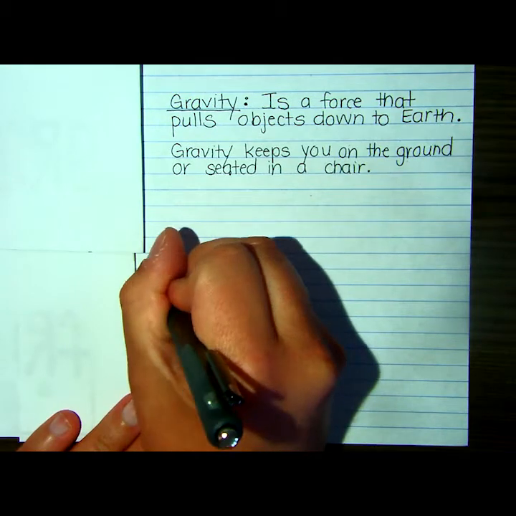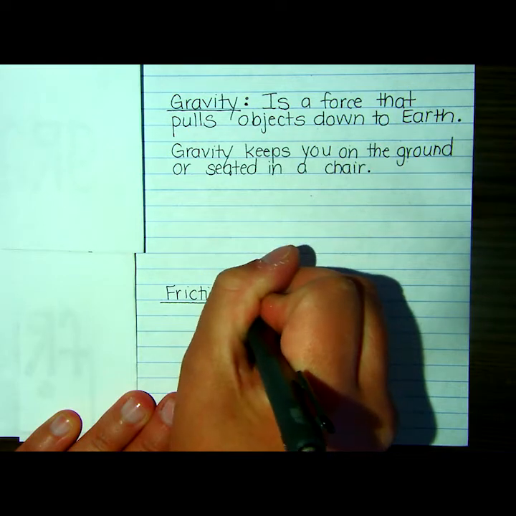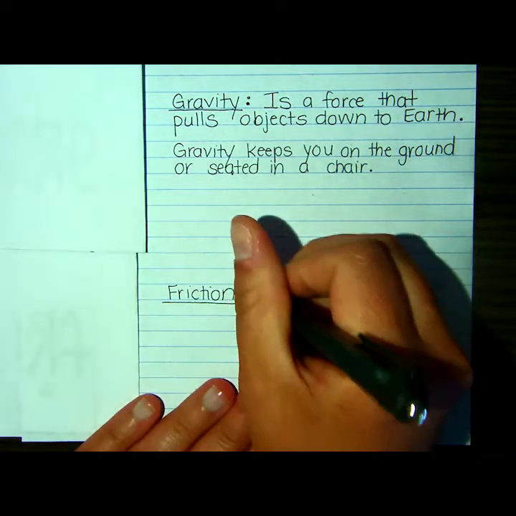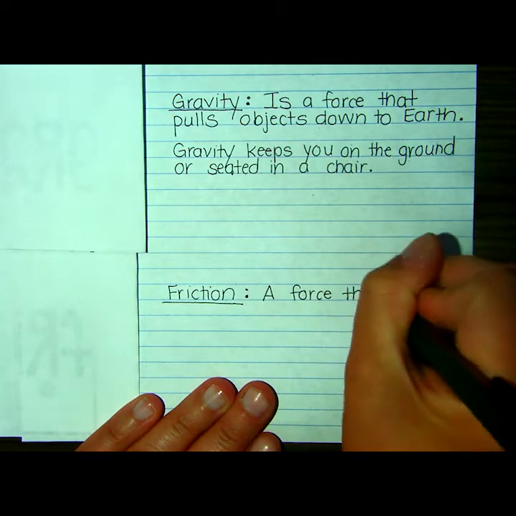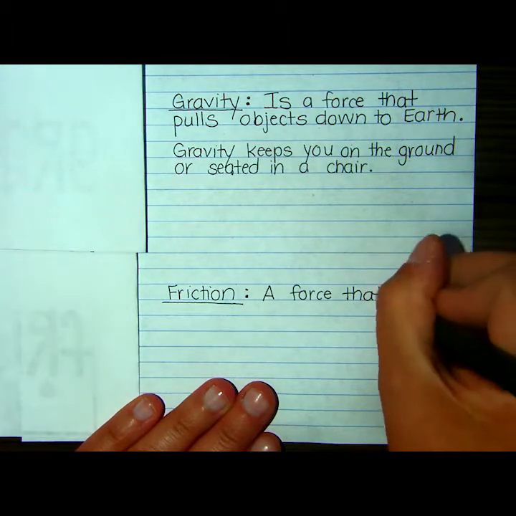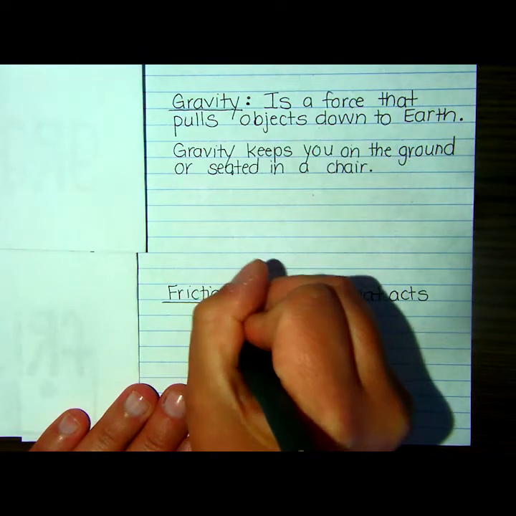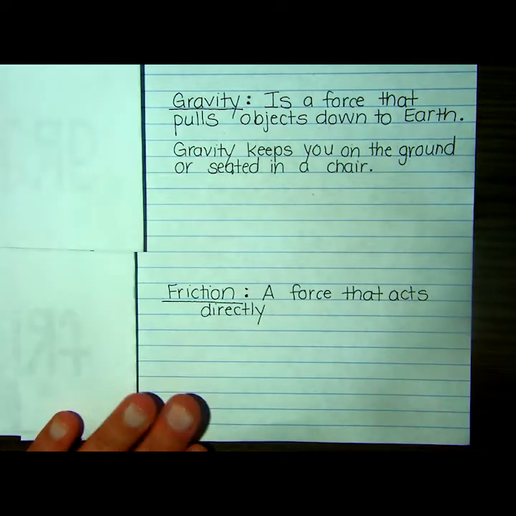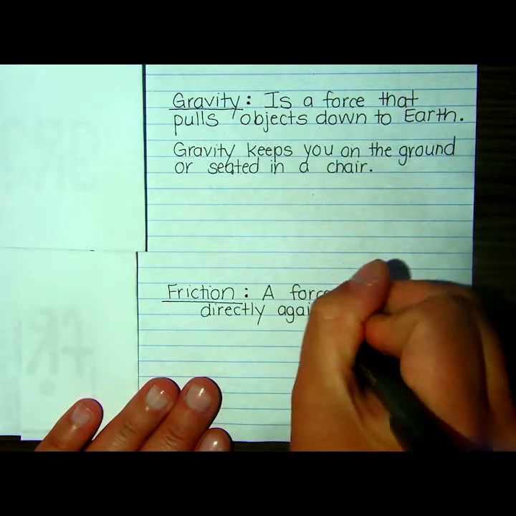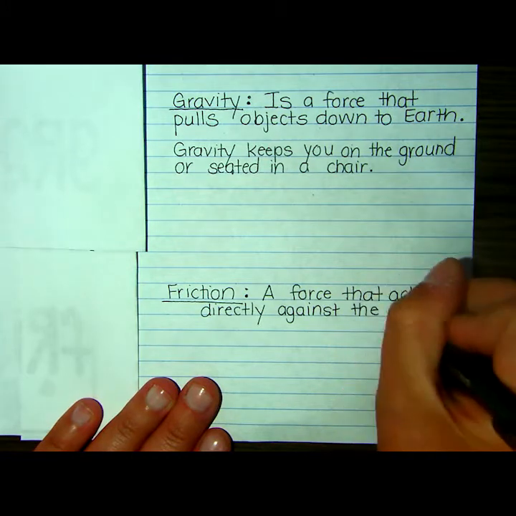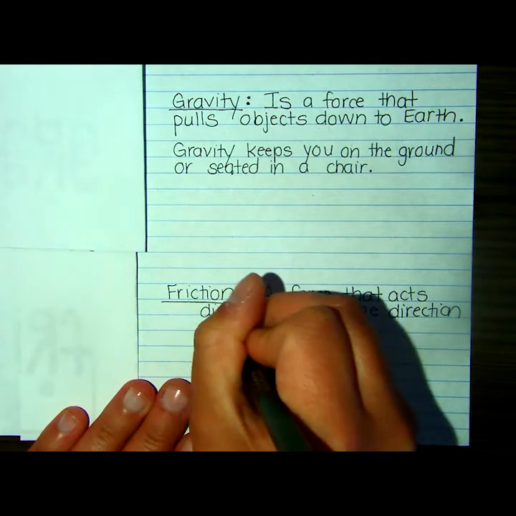So let's define friction as a force that acts directly against the direction of motion.